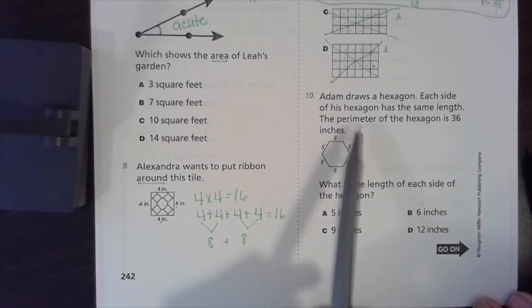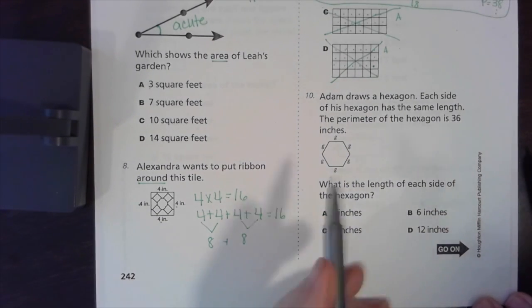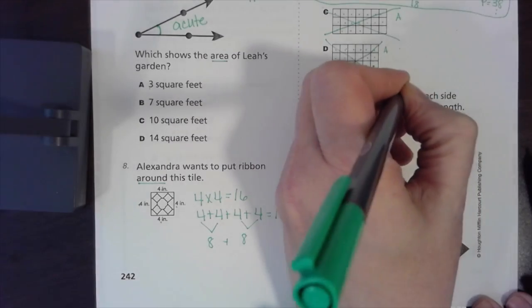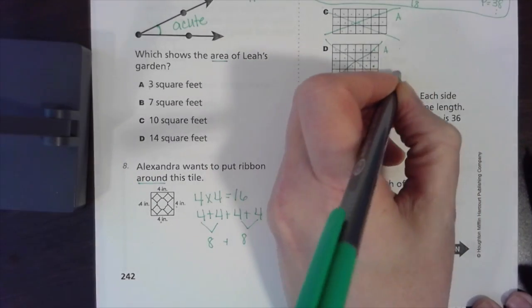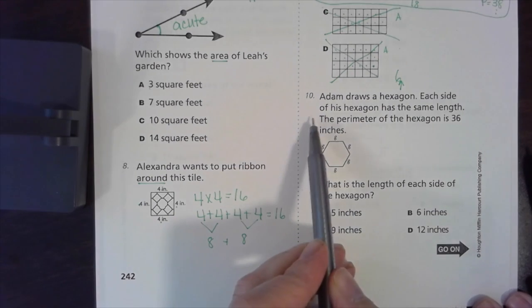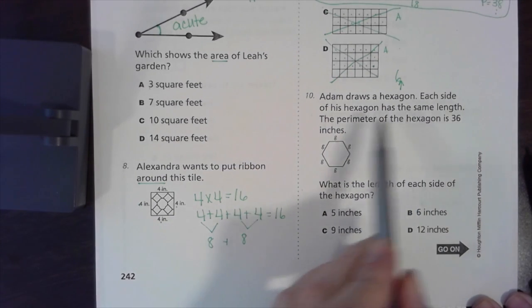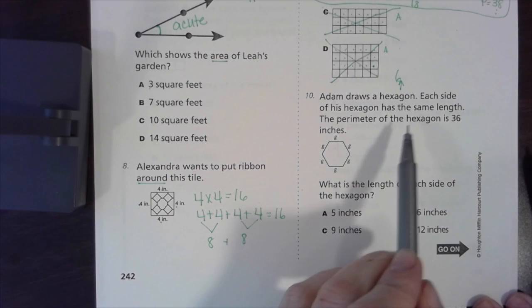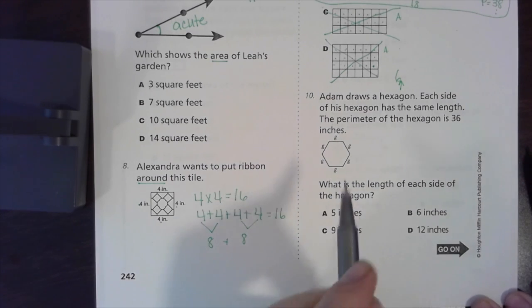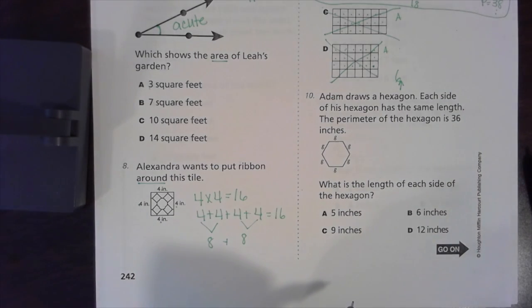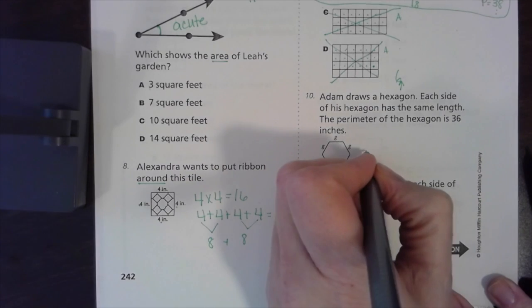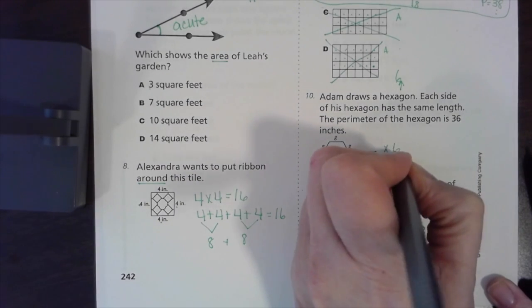Number 10, Adam draws a hexagon. Oh, how many sides on a hexagon do you remember? 6. Each side of his hexagon has the same length. The perimeter of the hexagon is 36 inches. What is the length of each side of the hexagon? Okay, so something times 6.